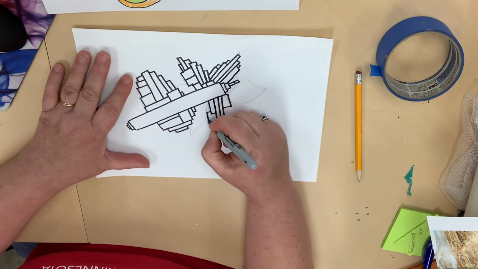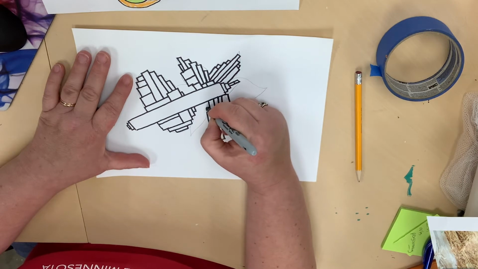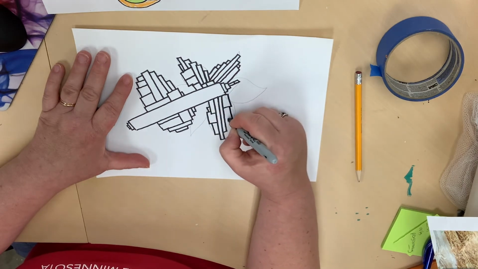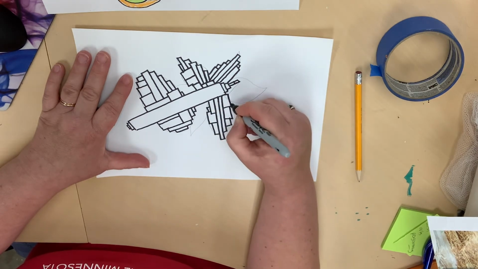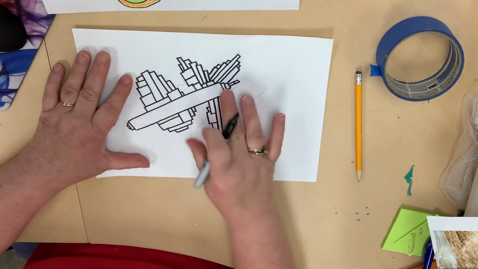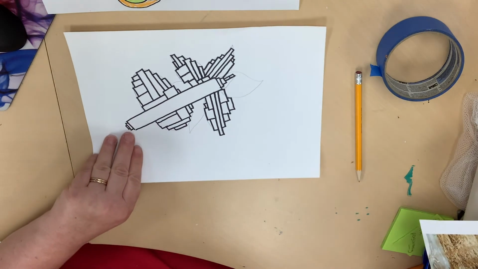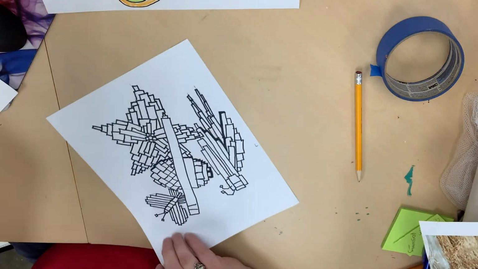And I'm going to break this one up even differently than I did these, because I want to see how many patterns I can make with my squares and my rectangles. So I'm going to keep going. I'm going to do each of my objects, and I will show you. I did this one already.